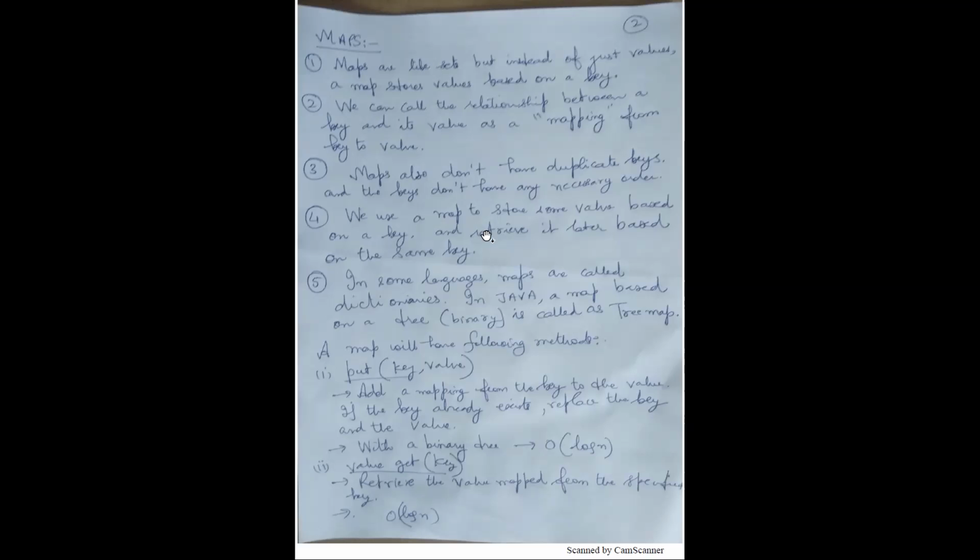Now, if you remember, I have just covered it. Sets only have values, only values. Now, maps are like sets, but instead of just values, a map stores values based on a key. So there will be a key, and corresponding to that key will be values. That means there will be a key value pair in the data structure. The data structure is something like a key value pair.